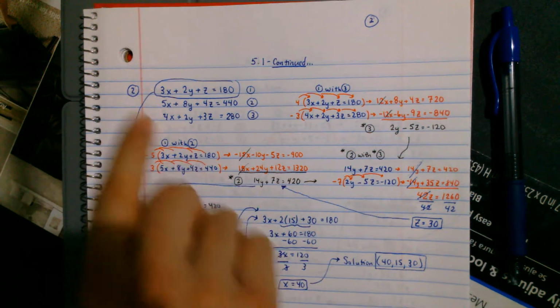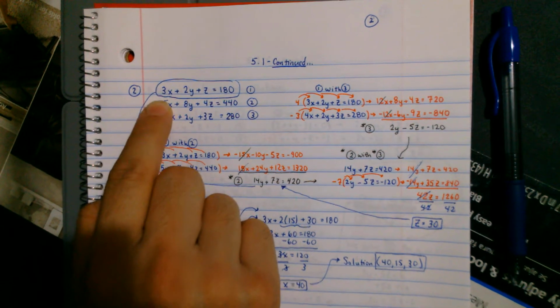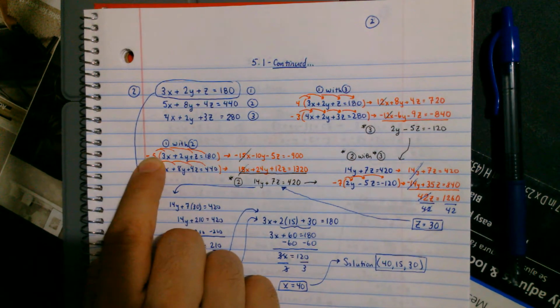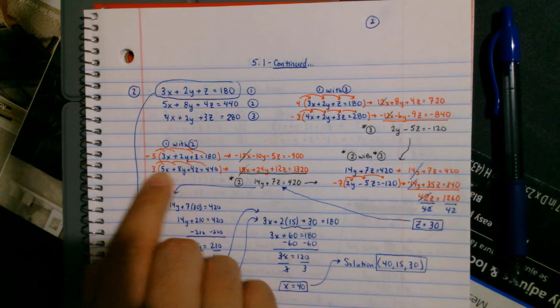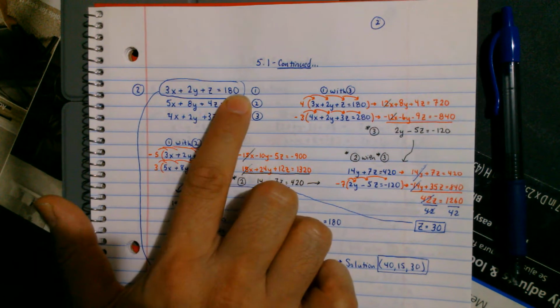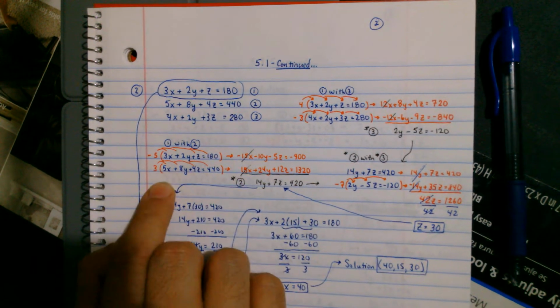3 and the 5, they both divide into 15. So I multiplied 5 times 3 and 3 times 5. But one of them had to be opposite signs, so that one of them is a negative 15 and one of them is a positive 15. So I multiply the first equation by negative 5, the second equation by positive 3.